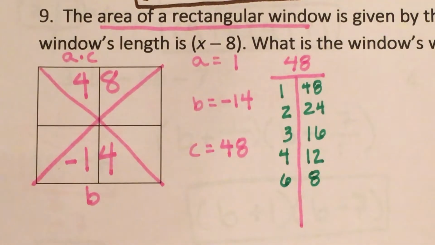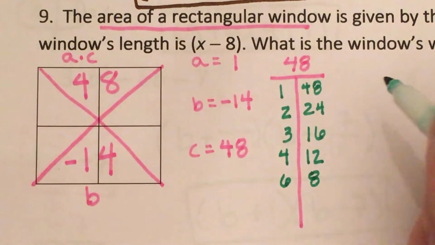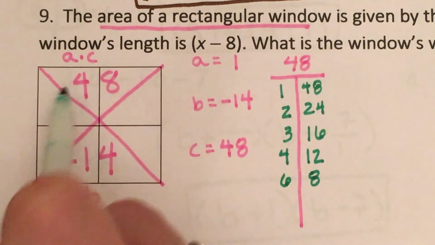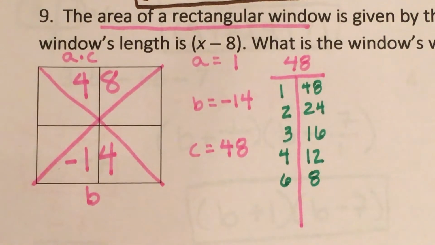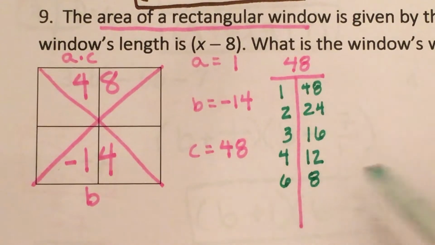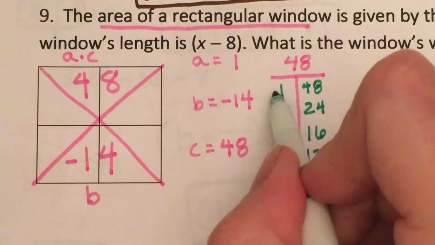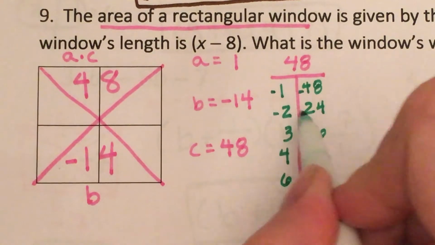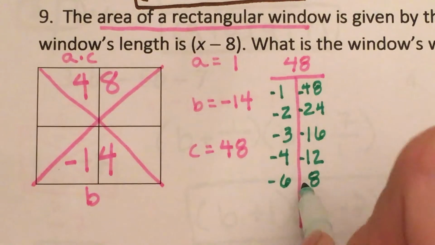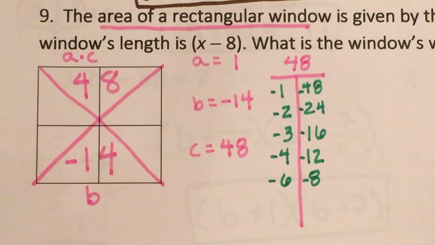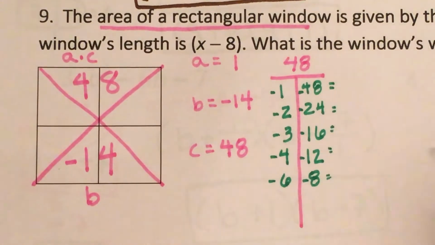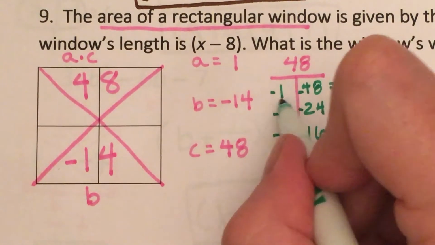Great. So we see I've got a negative 14 and I have a positive 48. So how am I going to make all of this give me negative values? Make them all negative. We did this on example 6. So let's get our sum.